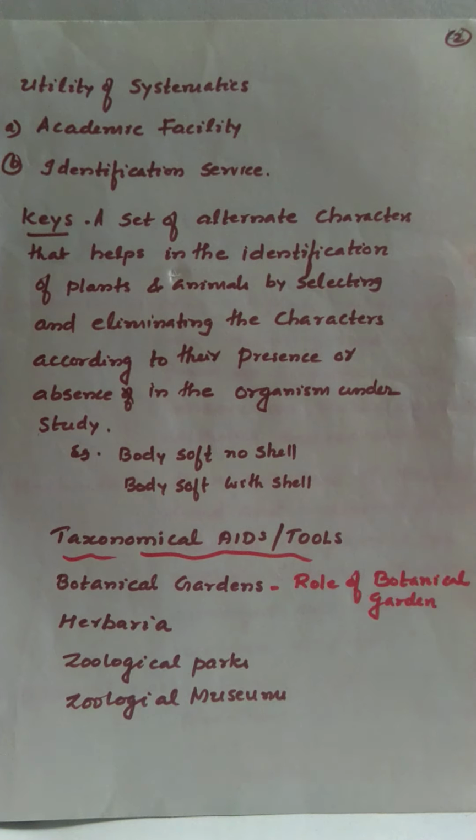The next one is biological keys, a set of alternate characters that help in the identification of plants and animals by selecting and eliminating the characters according to their presence or absence in the organism under study. So whichever organism is under study has to be observed based on the biological keys. For example, organisms which have a soft body but no shell can be platyhelminthes, and organisms with a soft body with shell, that is mollusca, like that.